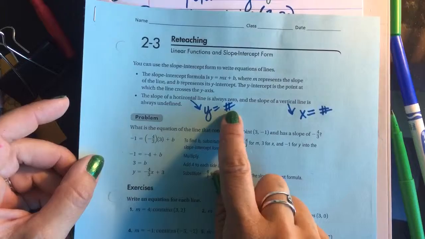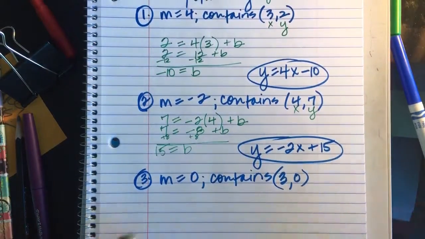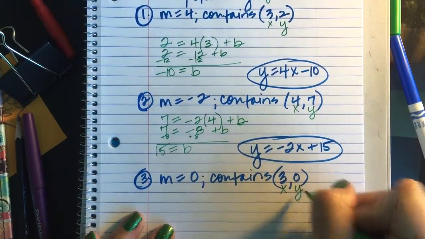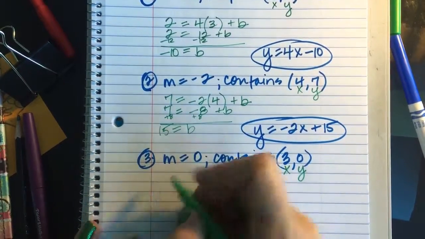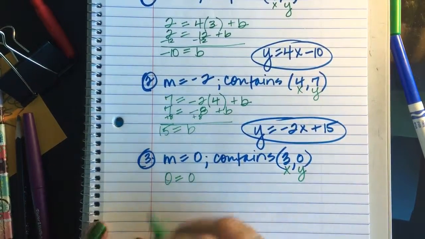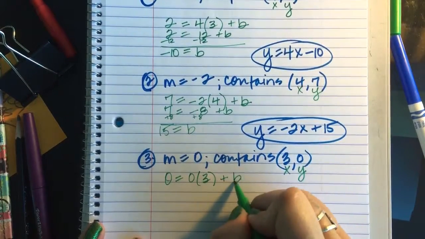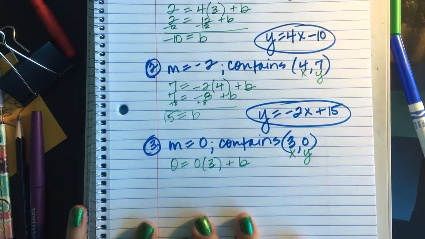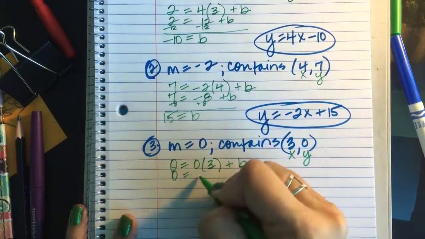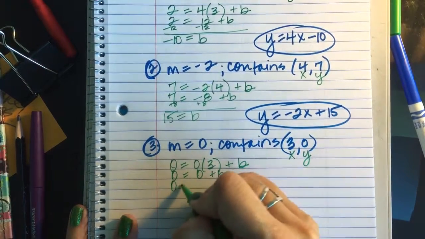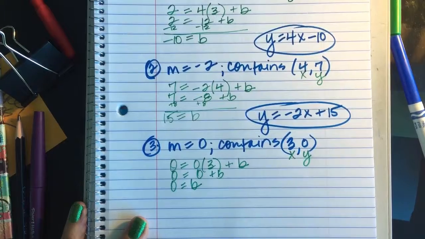It's always an equation that's a y equals. This is always an equation that's an x equals. So this is my x, this is my y. 0 equals 0 times 3 plus b. 0 equals 0 plus b, so b must just be 0.